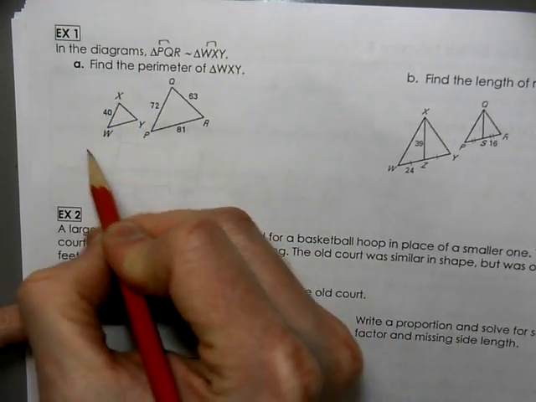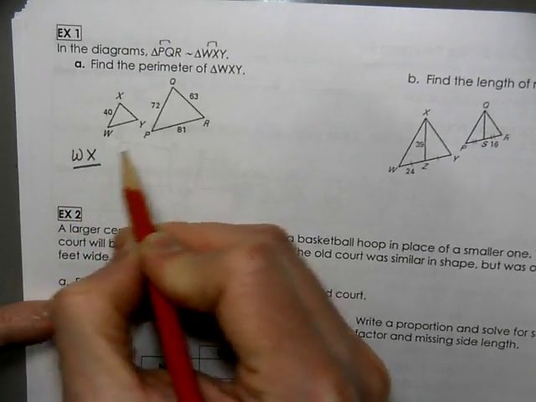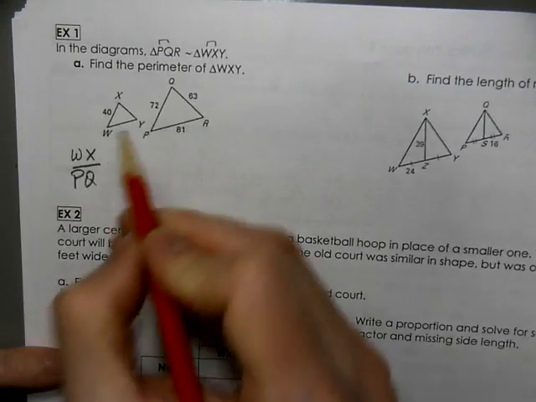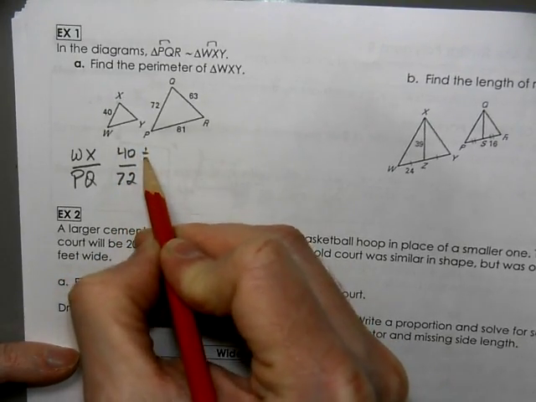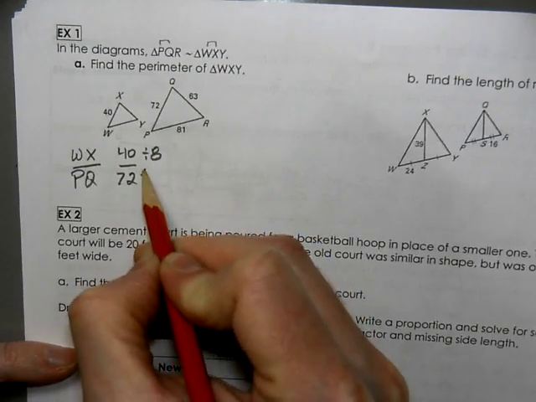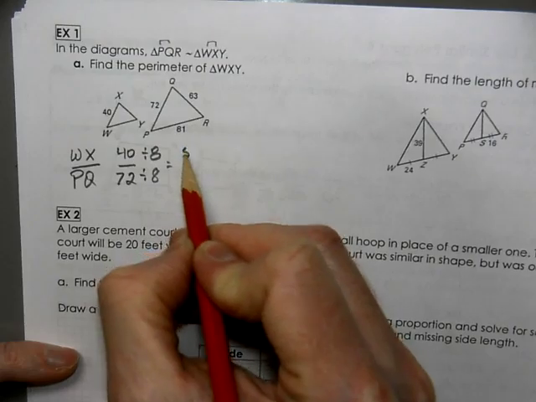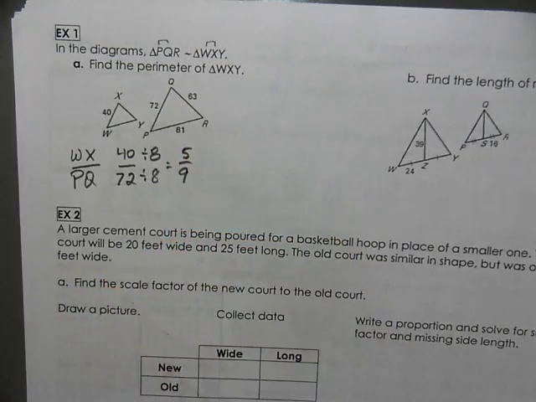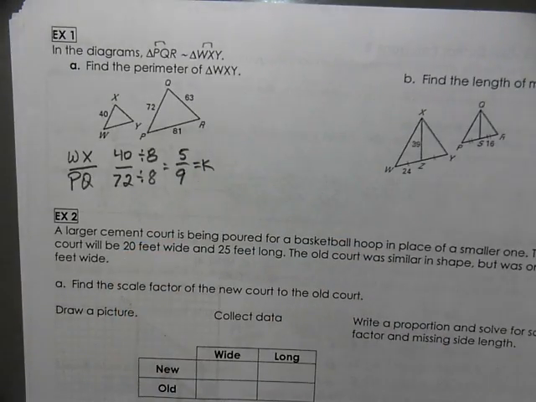So XW, or WX, goes with PQ. And that's 40 over 72. You might notice what numbers go into that. If you keep reducing it, you'll take it down to 5/9. So that's our k value. That's your scale factor.